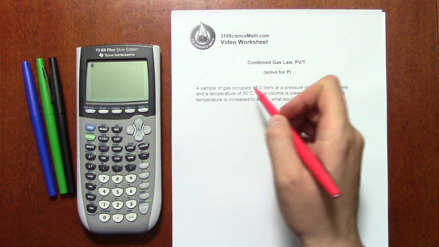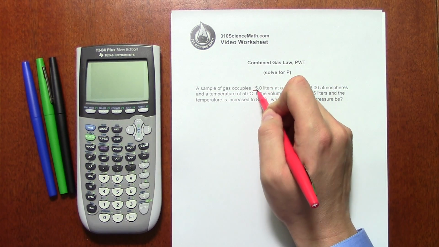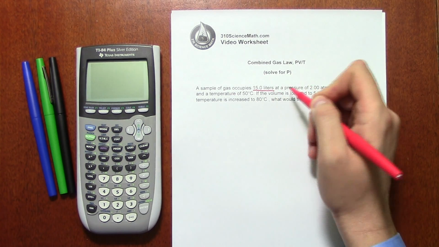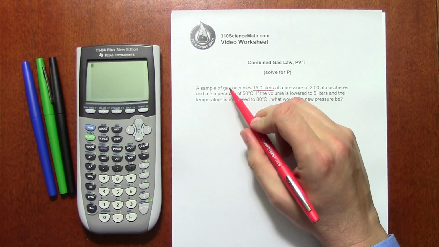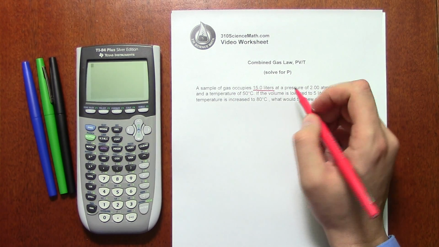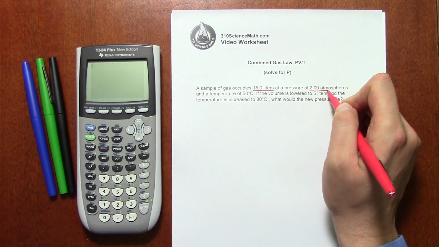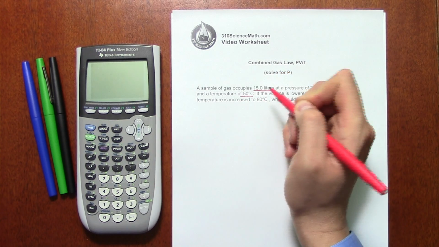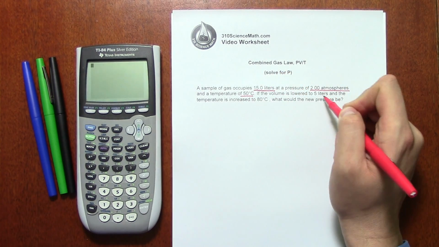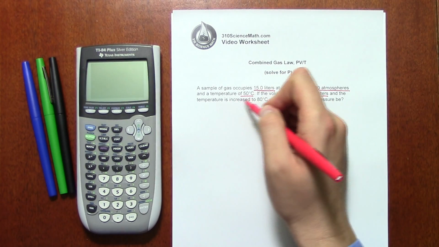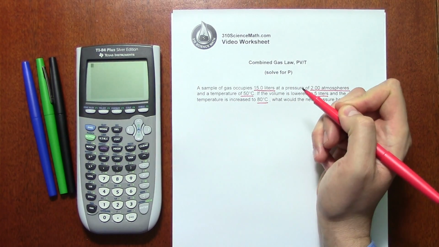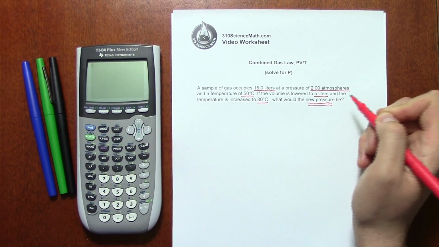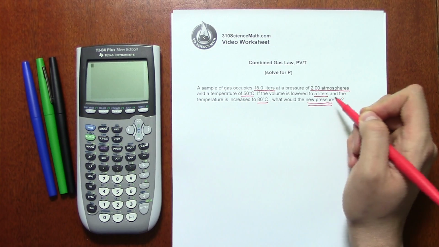Okay, so it says a sample of gas occupies 15 liters. And it's a good idea to underline these numbers just to make them more obvious. And so let's continue. So a sample of gas occupies 15 liters at a pressure of 2 atmospheres. All right. And the temperature is 50 degrees Celsius. Now, if the volume is lowered to 5 liters and the temperature is increased to 80 degrees Celsius, what would the new pressure be? So we're really focused on looking for the new pressure.